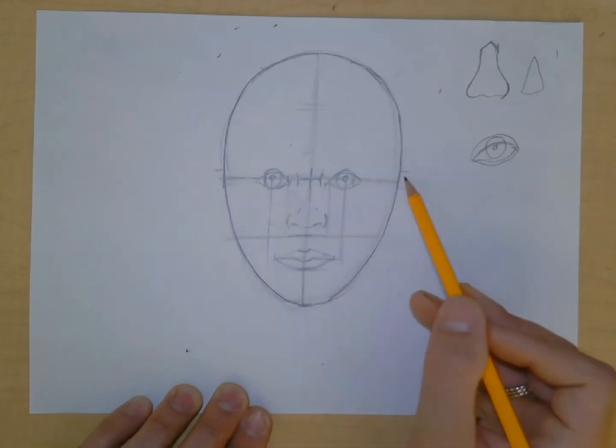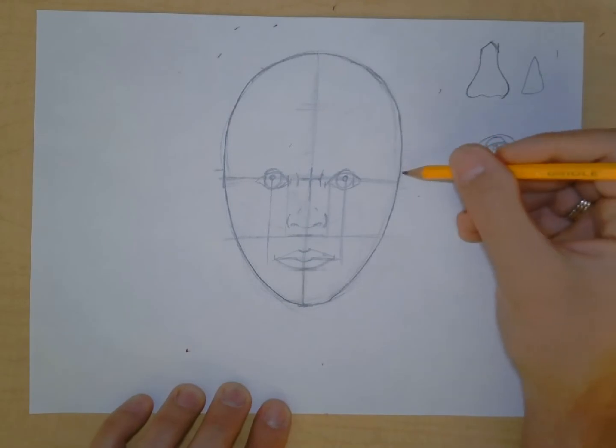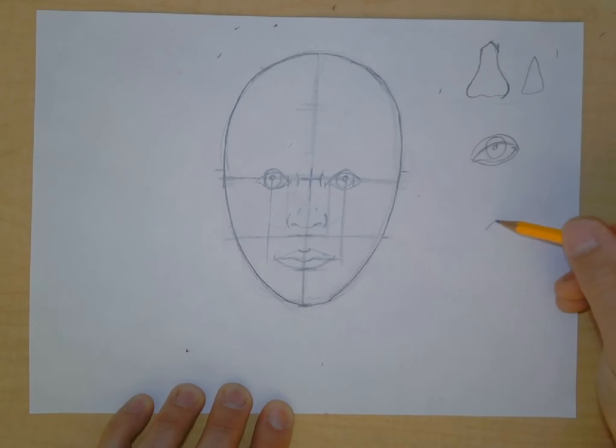I think someone said that yesterday, right? The eyes and the ears. Yeah, so you made that observation yesterday. So when you're looking at someone from the front, you're not going to see this full ear, right? You're not going to see that from the front. You're only going to see a sliver of that.